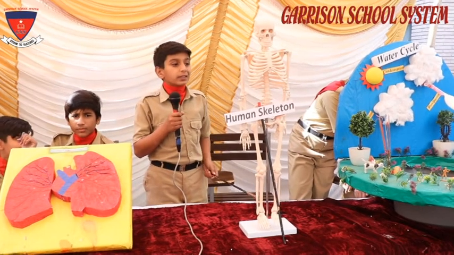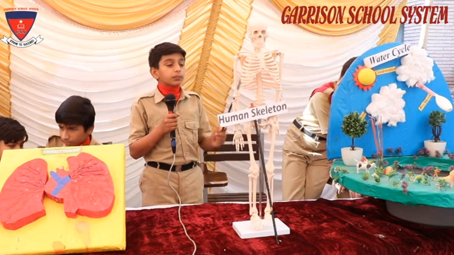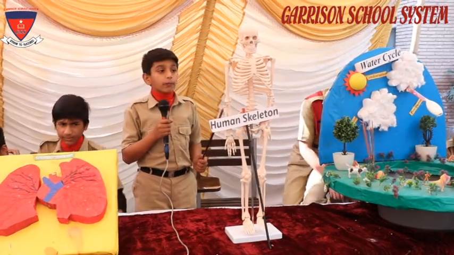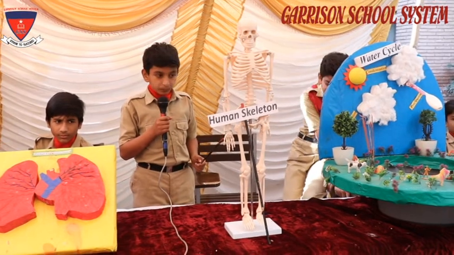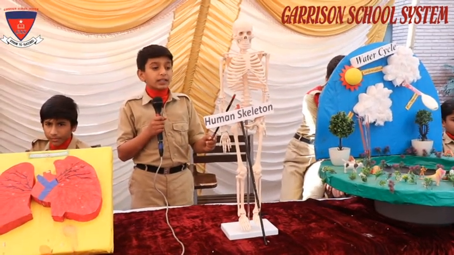This is a human skeletal system. This is our skull. It protects our brain. These are bones. They provide a framework to the body. Bones contain bone marrow and provide red blood cells. Joints facilitate movement. These are ribs. They protect the heart and lungs.